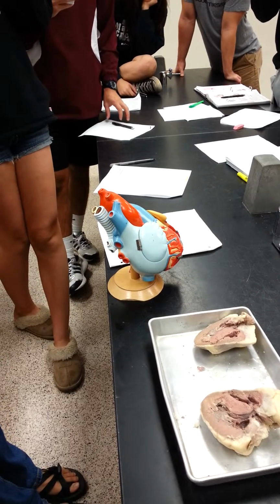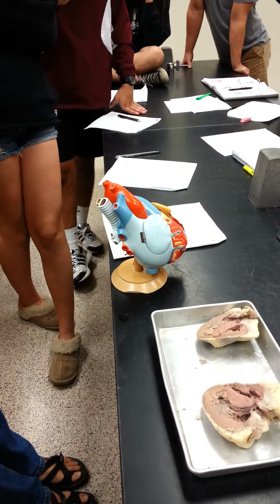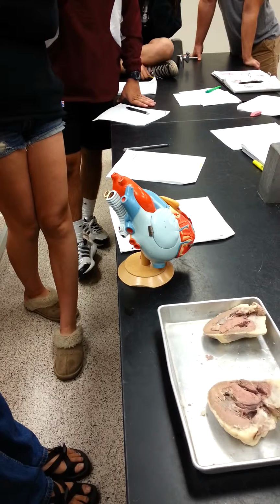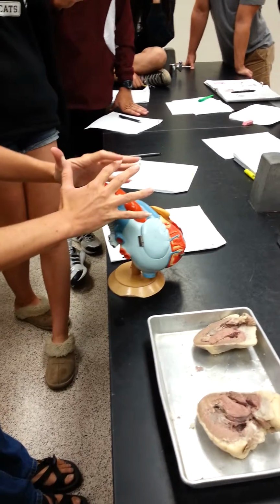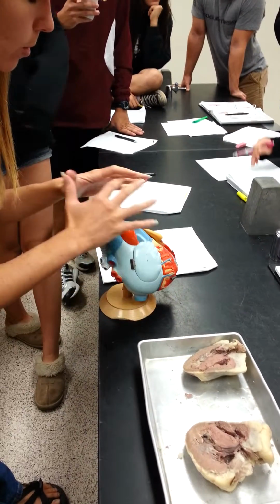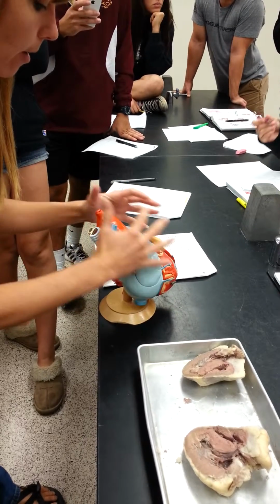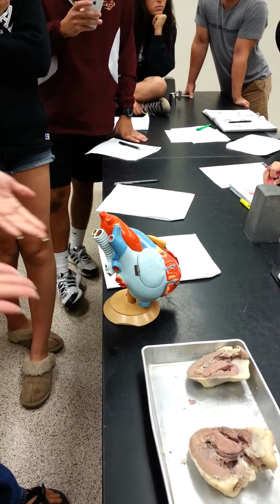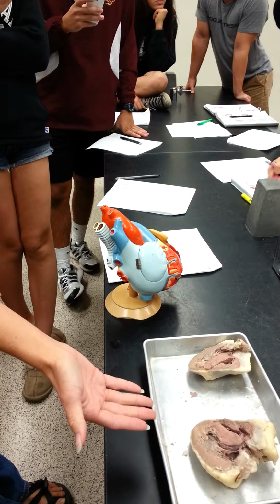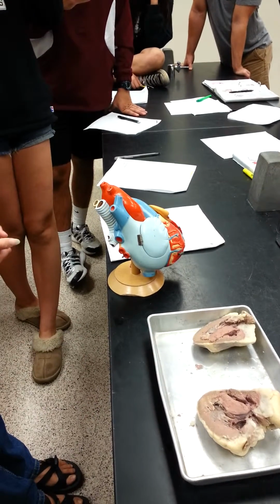But, so number 1, pericardium. Has anyone found out what pericardium is? It's the membrane sac, I mean the double-layered sac that surrounds the heart. So it's like a tissue, a sac that covers the entire heart. It's not here on any of the models, and it isn't here on the sheep's heart either, but just know what it is.